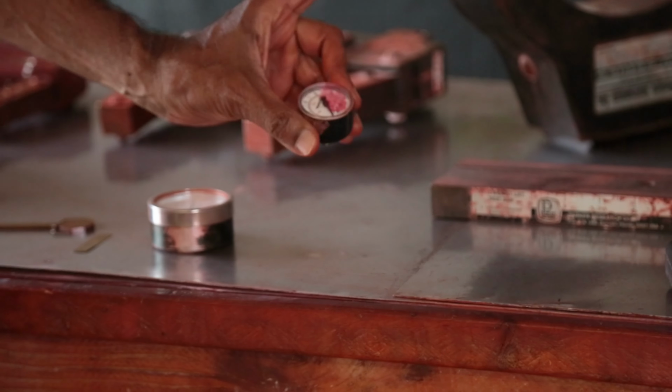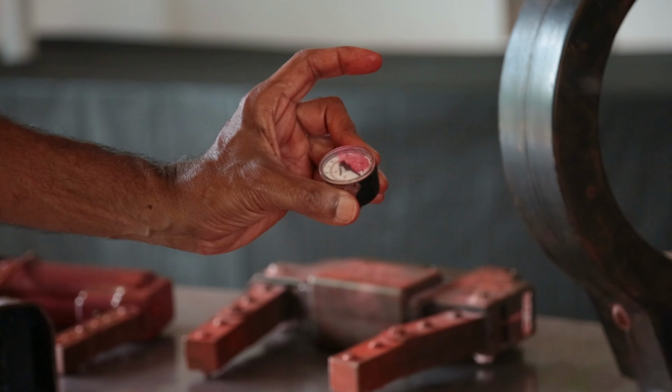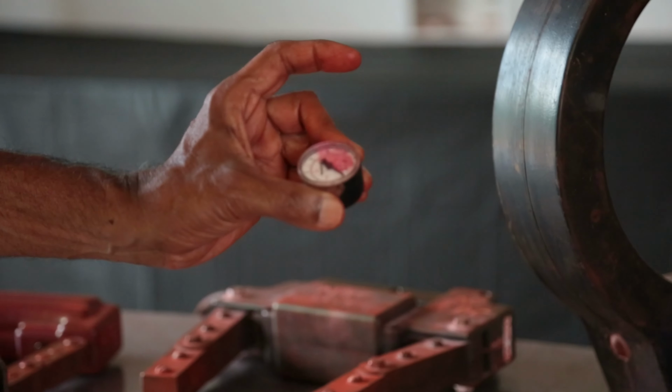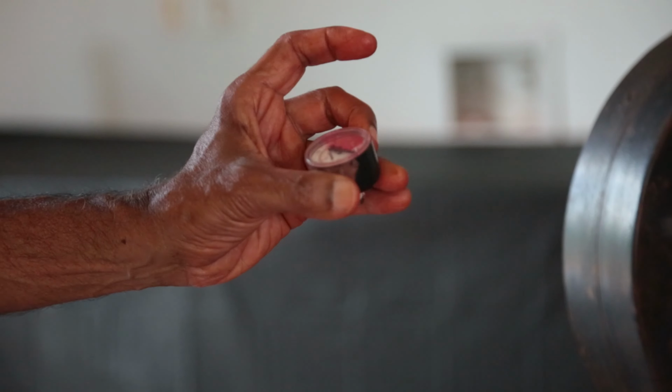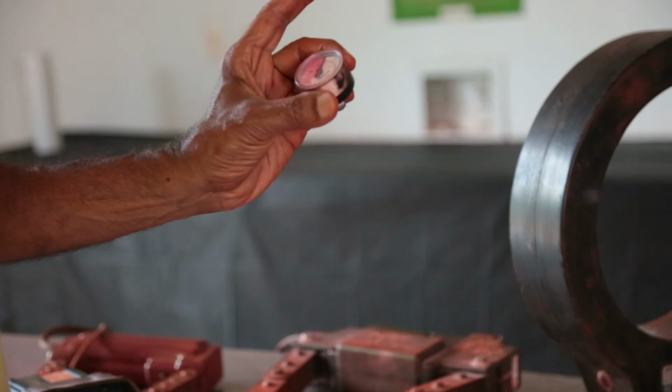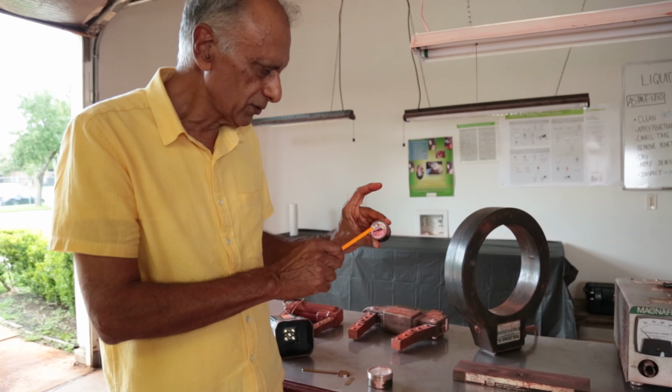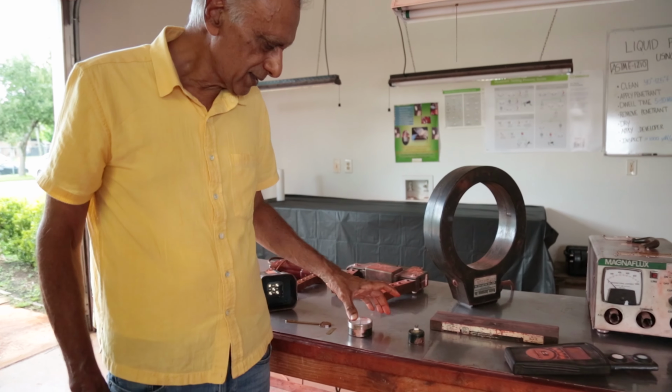This is the Gauss meter, because in some specs they want you to have a magnetization level of about 30 Gauss or 40 Gauss. So in that case we use a Gauss meter like this, and that goes up to 60 Gauss, this one. And then this is the last one.